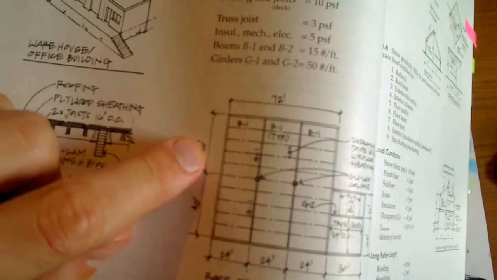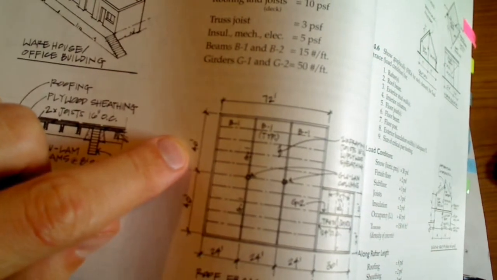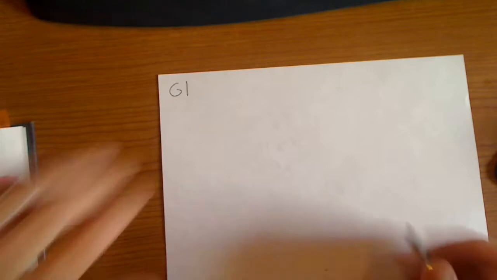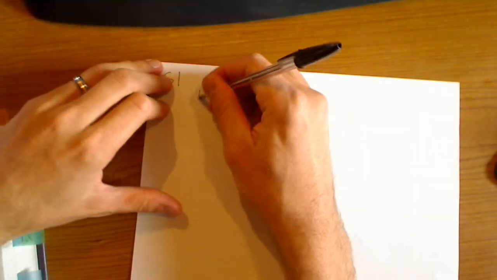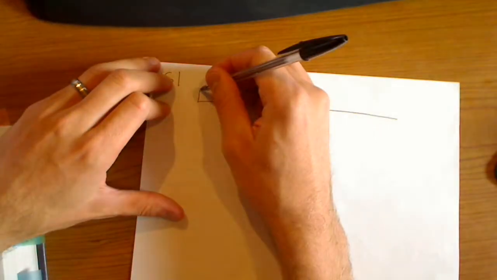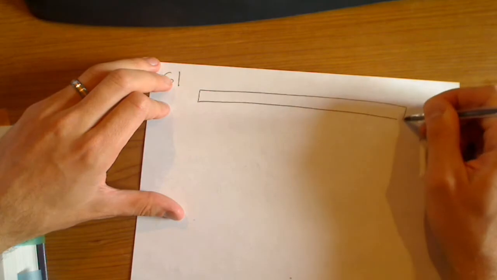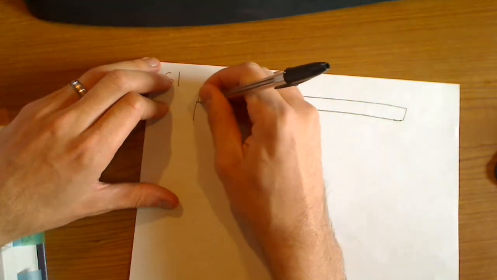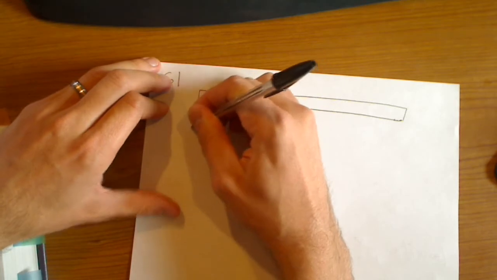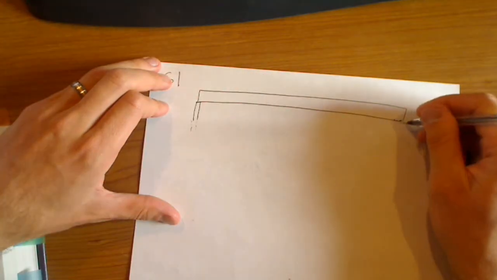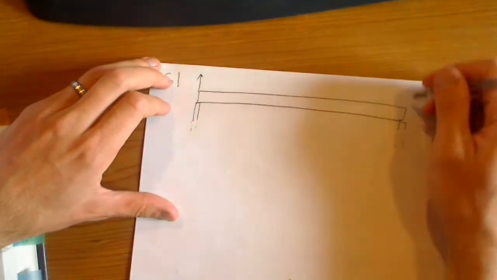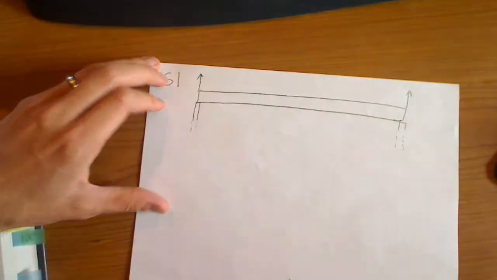So the unsupported length here is 40 feet. So let's go ahead and draw that now. We'll call this a wall support here, and this is a column support here. These exert the support loads that hold up the girder, G1.